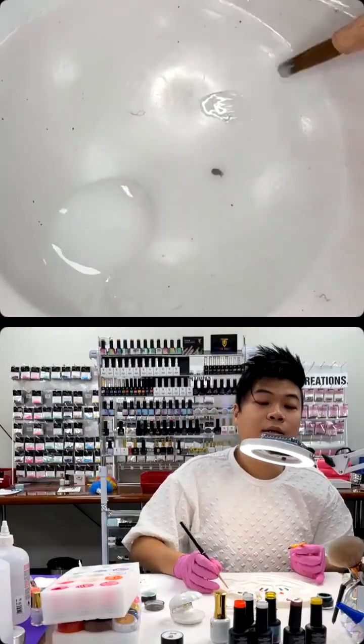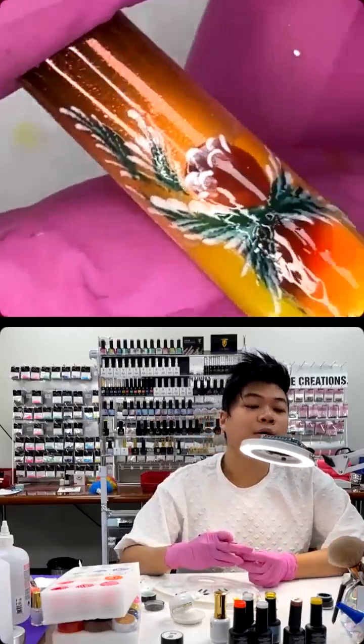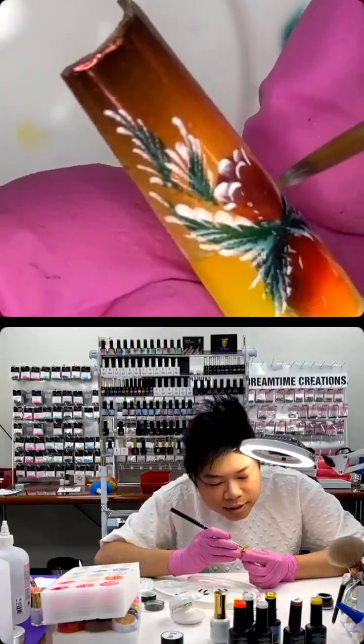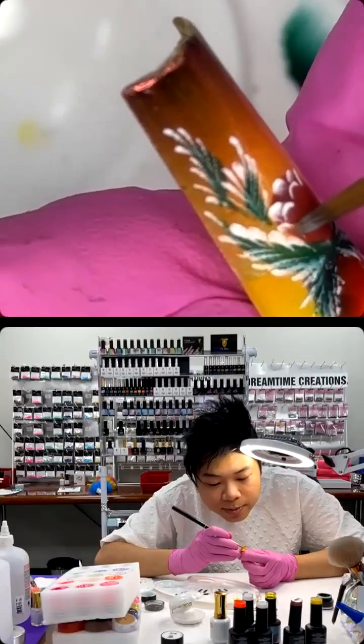So the phone stand that they're asking about is from Canvas. It is from Canvas.